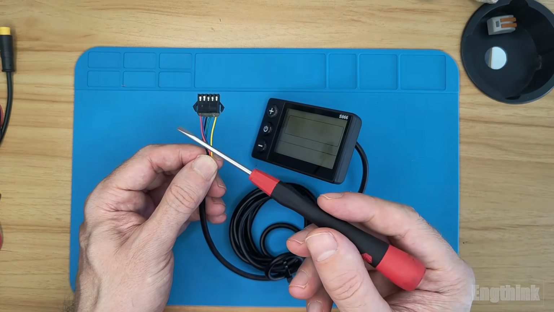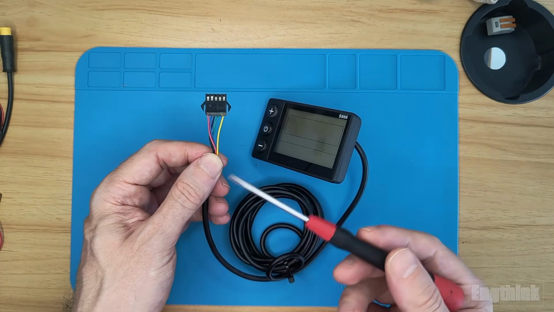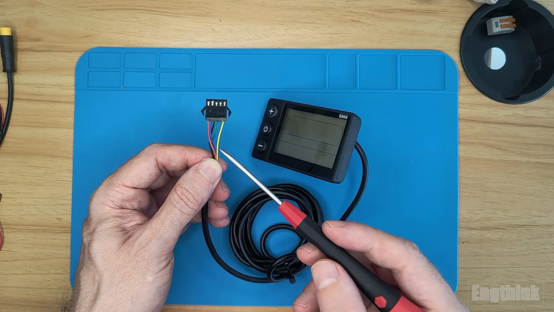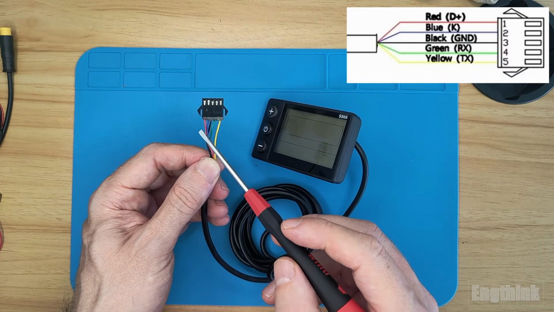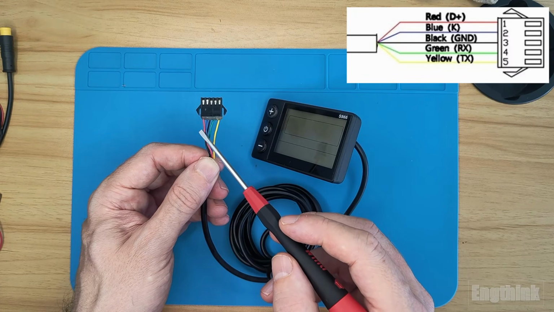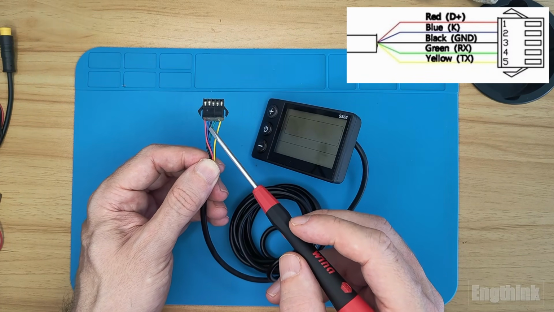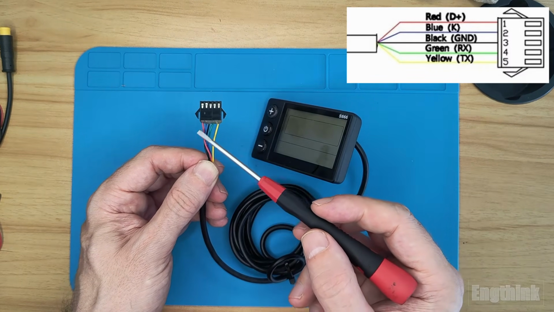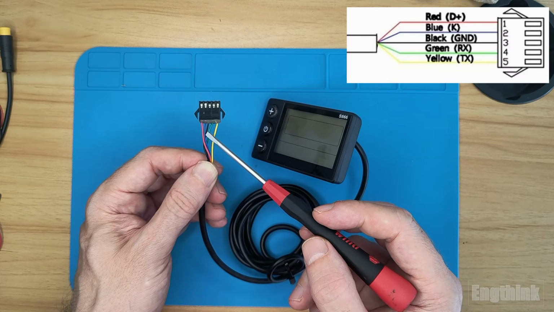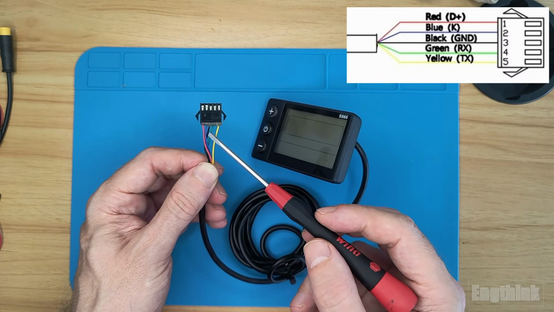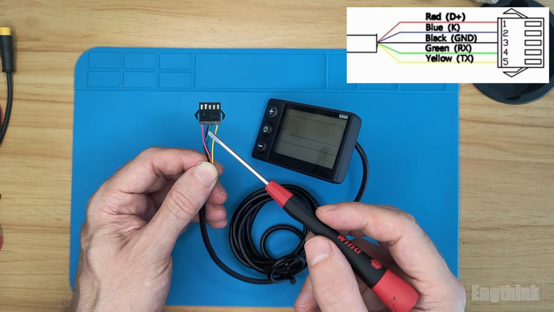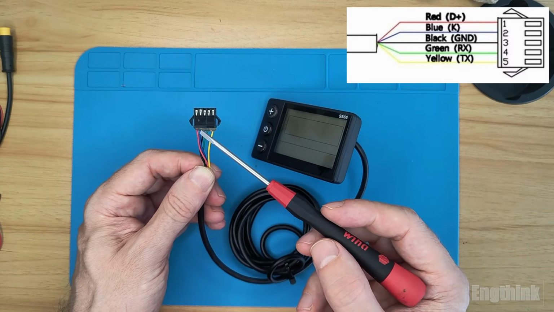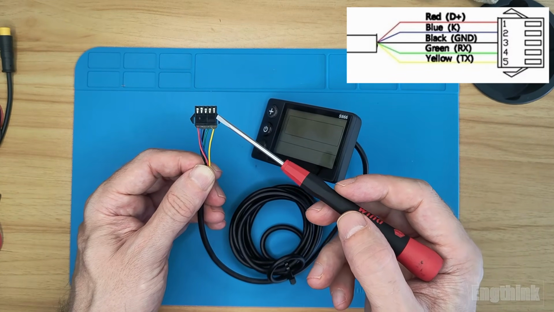So it's important to know the function of each wire here, because we're going to power up, and we need to know which cable is related to the communication. Basically, we have the positive of the power supply or the battery, that is the red wire. Then a blue wire for the power lock, which is one function of your e-bike. After that, the black wire is the negative of the battery, and the last two pins, the green wire and the yellow wire, are responsible for the communication. One of the wires is the TX, which sends the data, and the other receives the data.